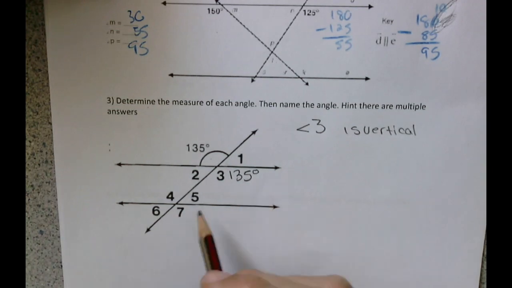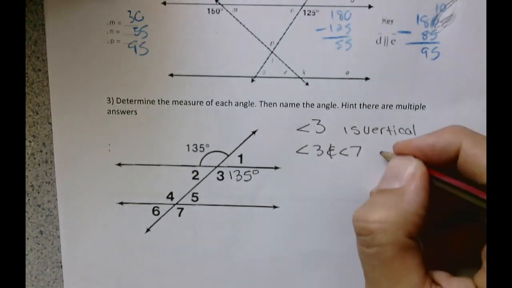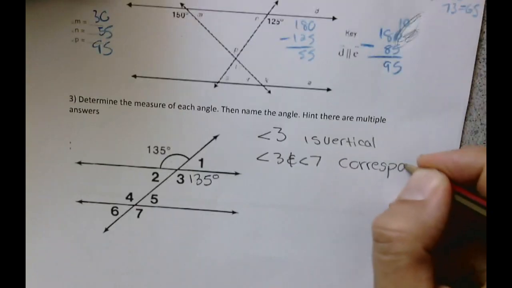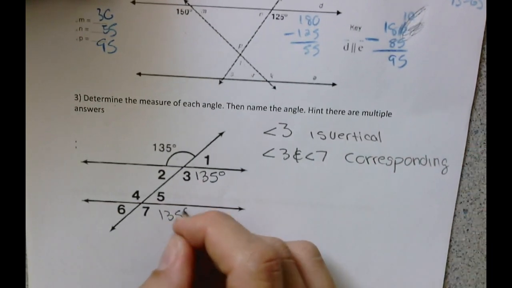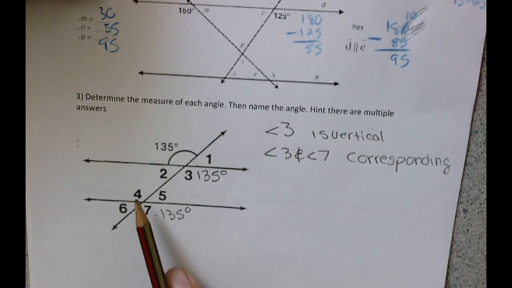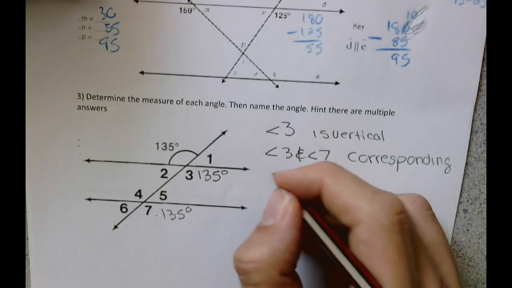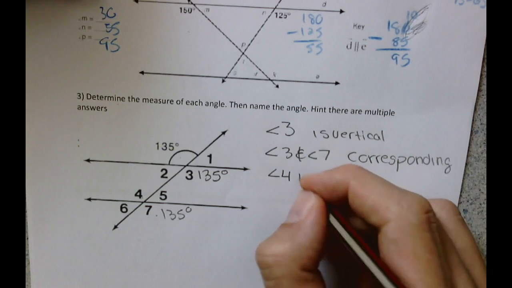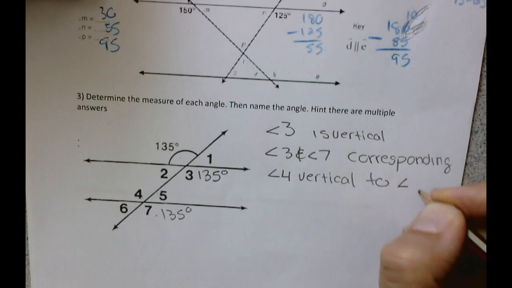Angle 3 and angle 7 are corresponding, which means they're congruent. Angle 7 is 135, therefore angle 4 is vertical to angle 7.